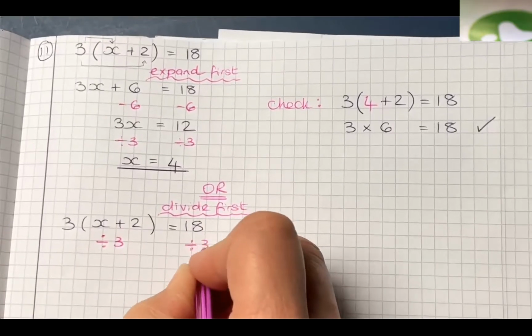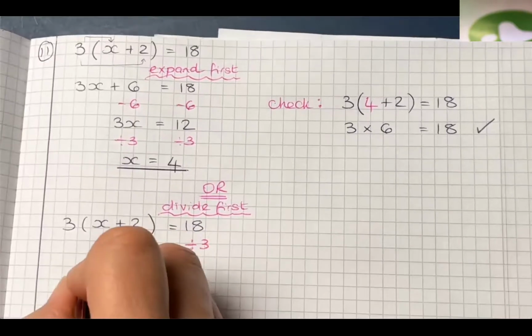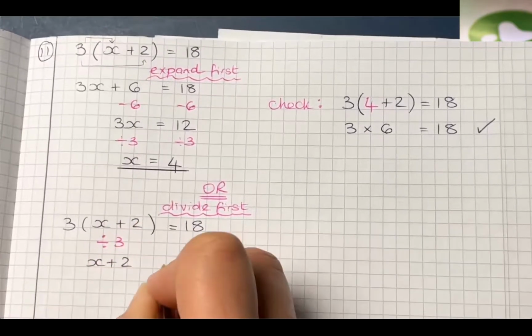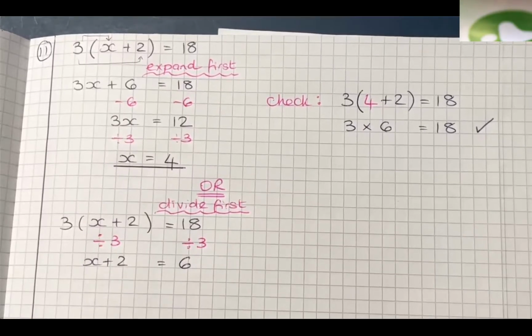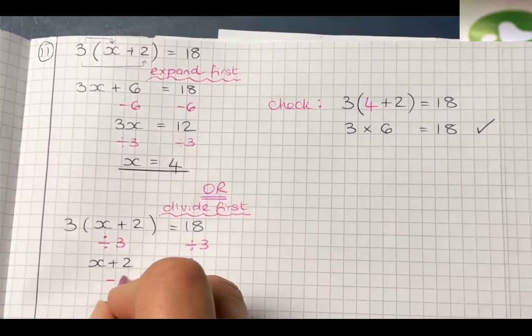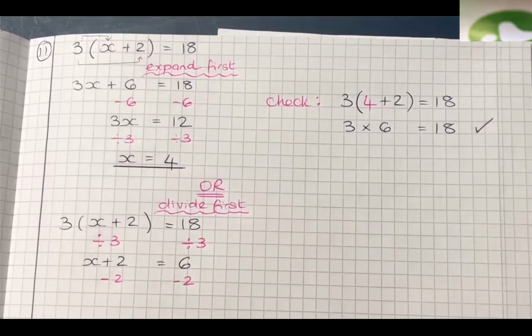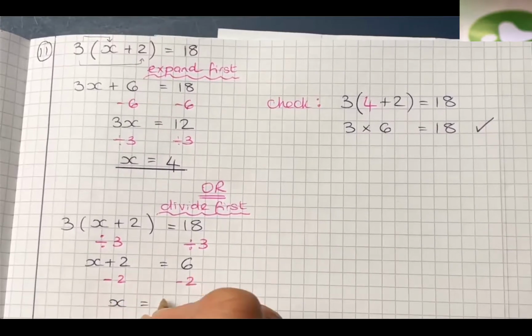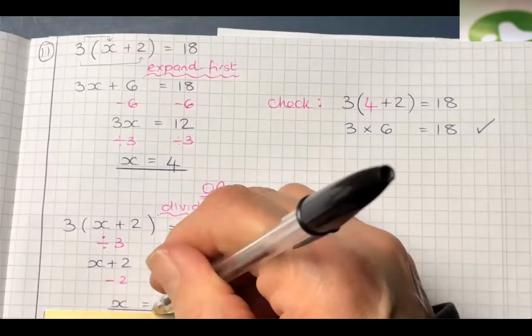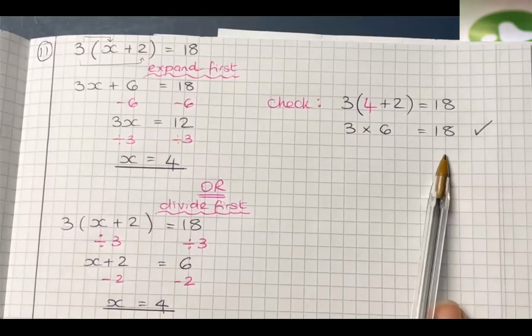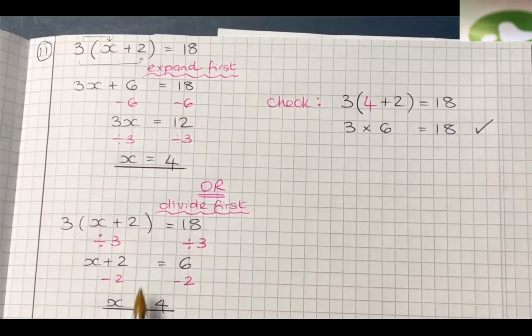It's up to you which method you prefer. I prefer this second method, but I know a lot of people do prefer just to expand it and then to collect like terms. So if x plus 2 equals 4, I can subtract 2 from both sides. X equals 4. And also, how great is that? So not only can we check using substitution, but we can also check by doing our two different methods and making sure we get the same answer.